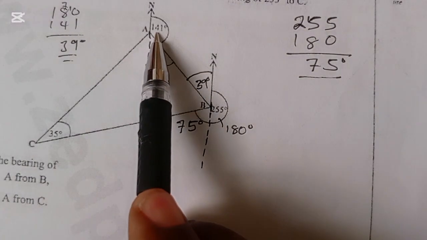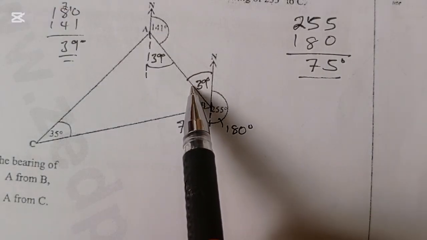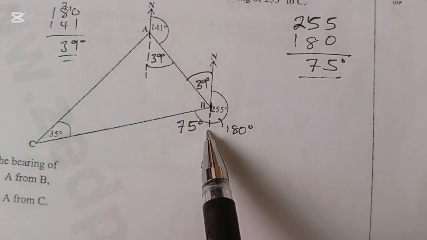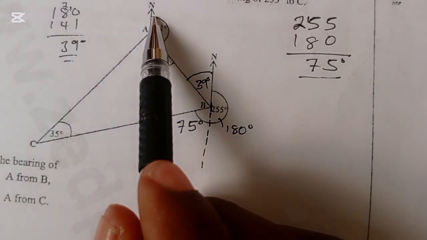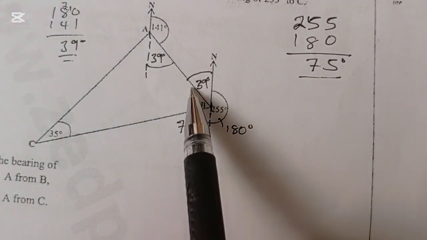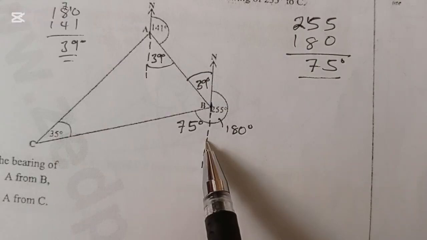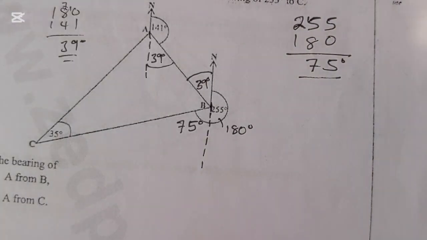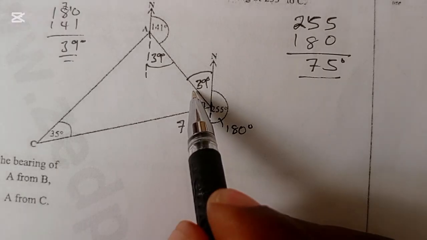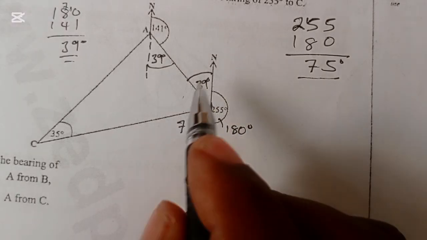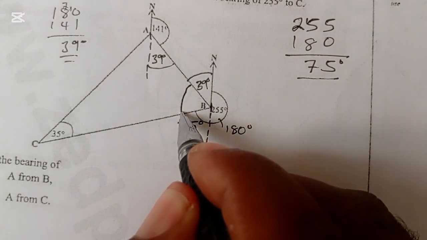If this is 141, from here to there it is also 141. So I can subtract 141 minus 75, and I can have this angle here.